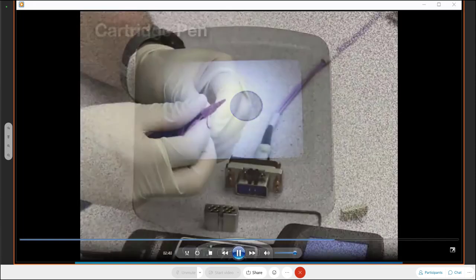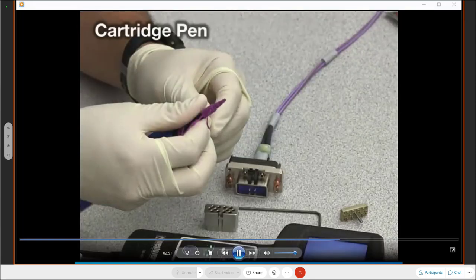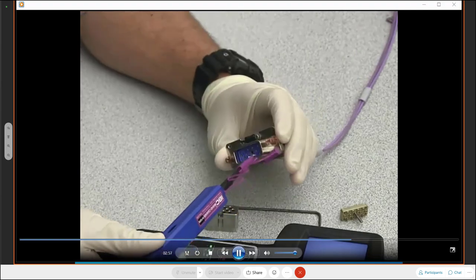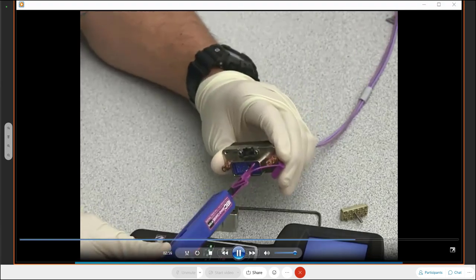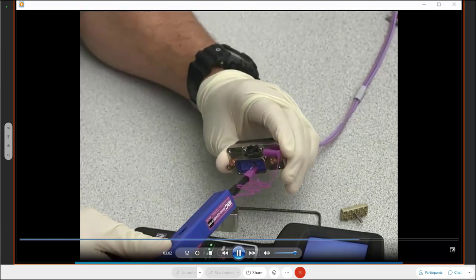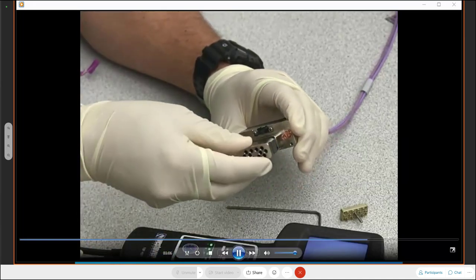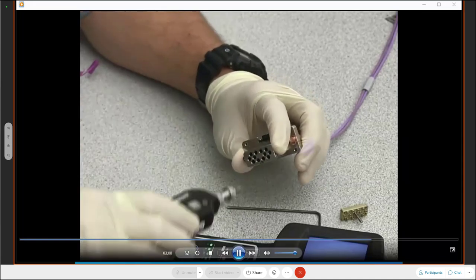The next cleaning method is using the cartridge pen. Align the tip of the guide cap with the end of the cable. Then push the pen forward until it makes a click. Verify cleanliness by inspecting with the scope.